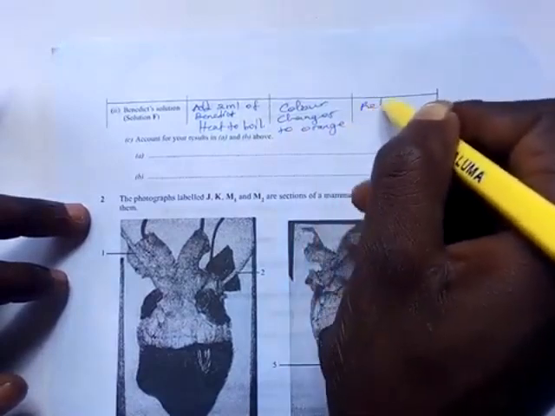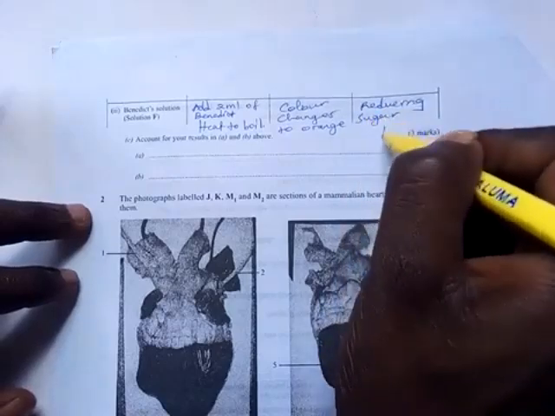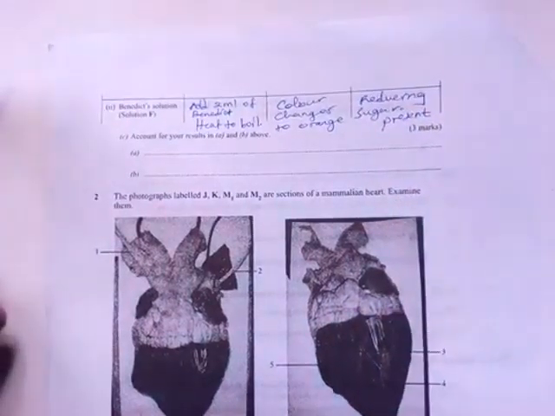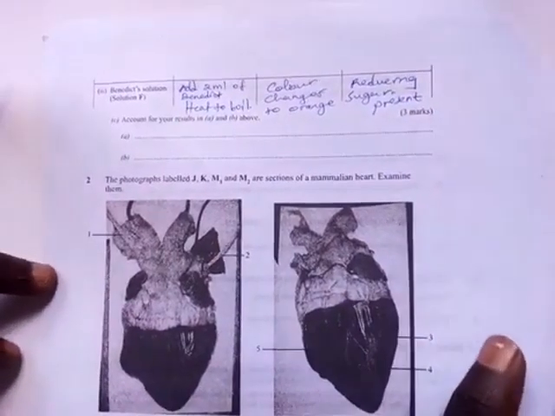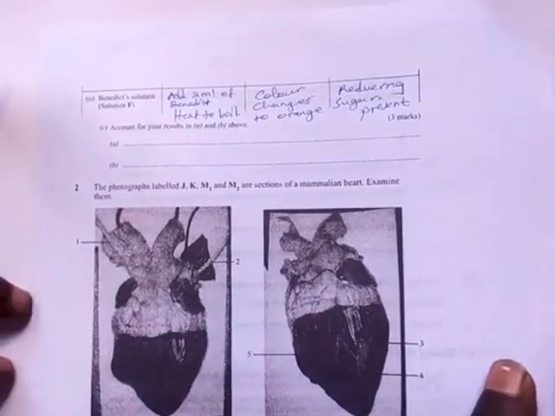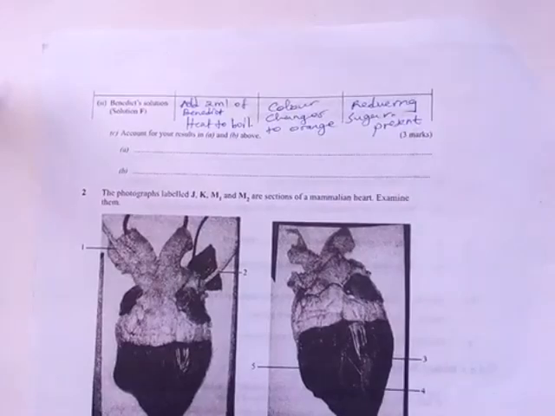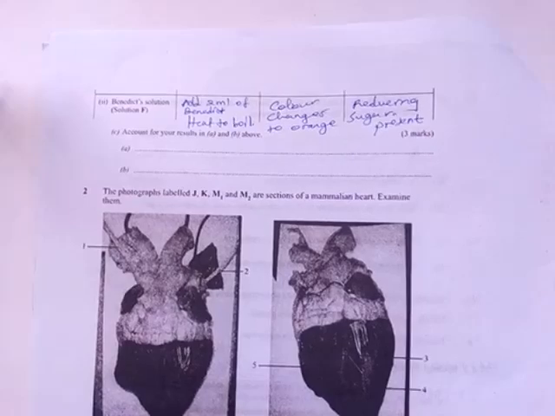Therefore also here the reducing sugar is present. And by now our students should be able to know all these procedures to test for any food substance. Now you are told to account for the result in A and B. Here now, as you have seen, outside the visking tubing, the starch molecules didn't pass, therefore the starch was absent, and inside the starch is present.